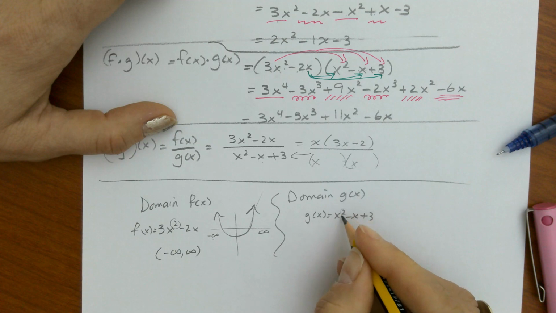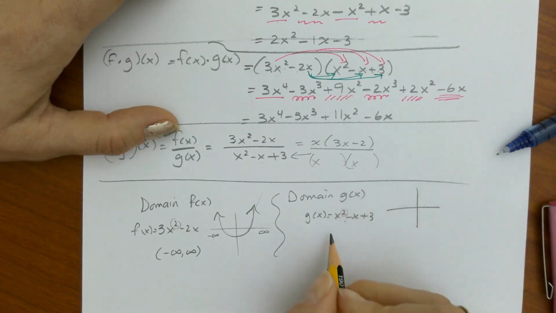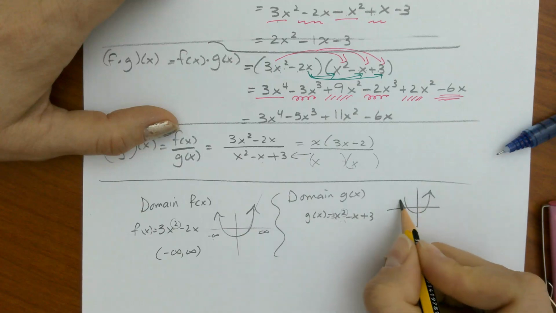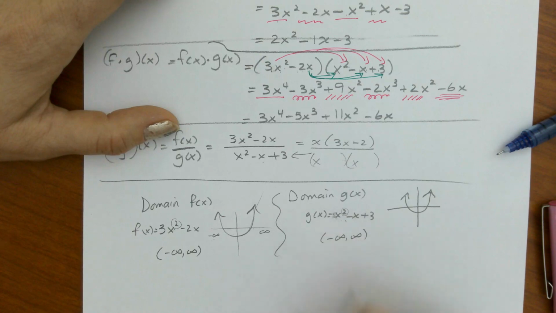Well, because the biggest exponent on these variables is a 2, I know it's a quadratic function, so I know it's a parabola. Because it's positive here, I know it's going to open up. And again, my domain is going to be negative infinity to infinity, because it's a parabola.